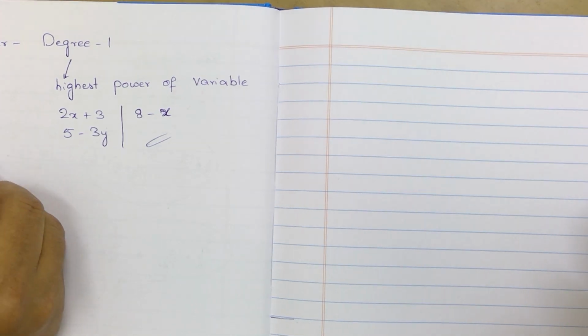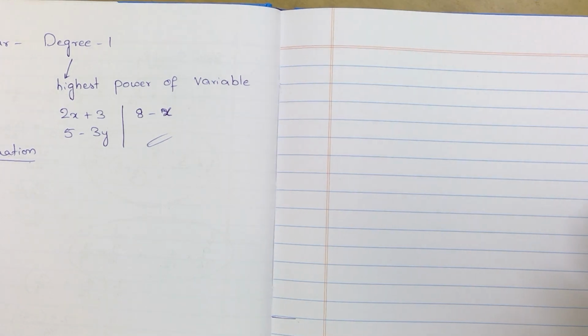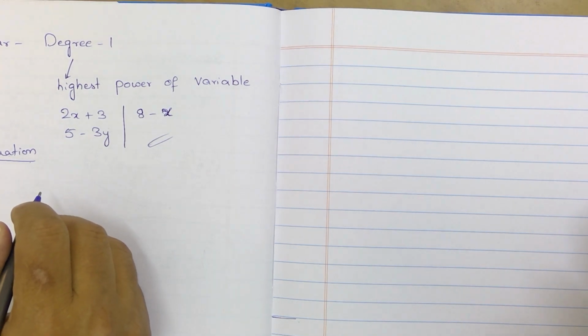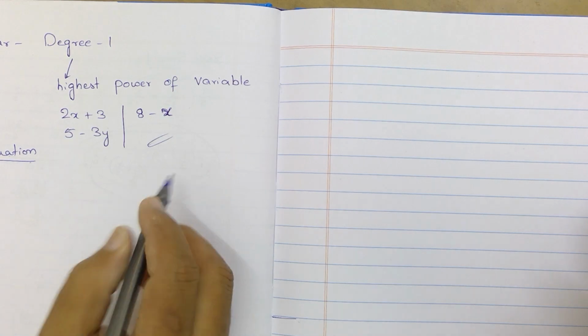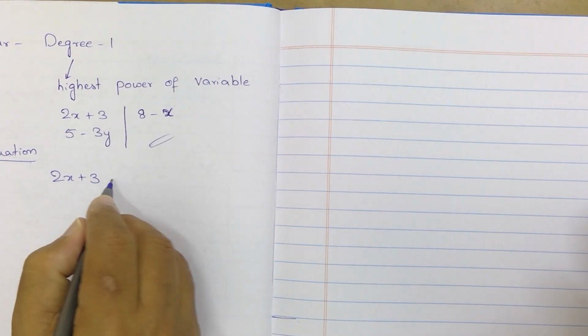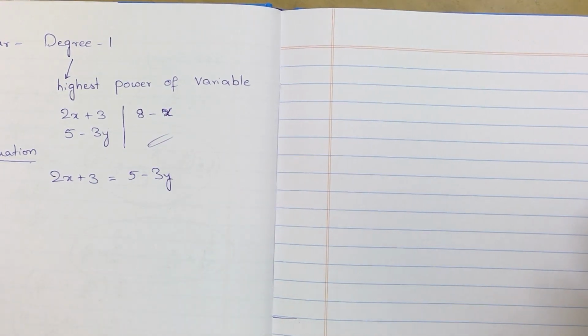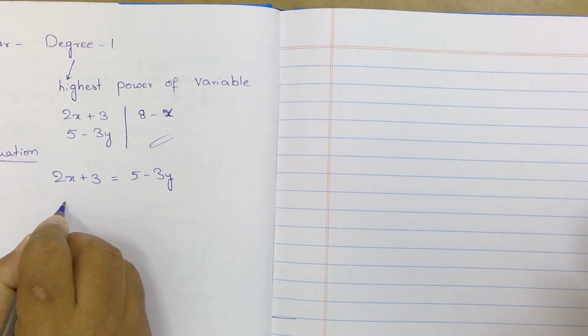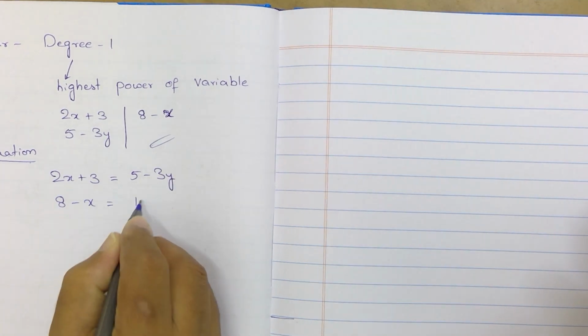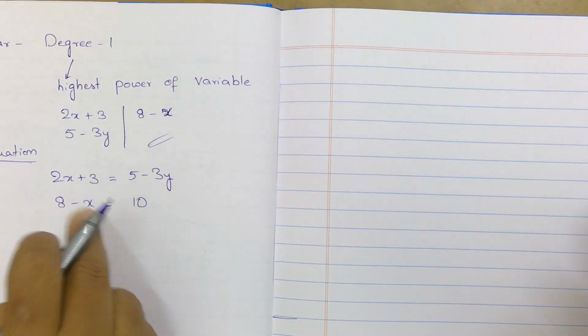And what is an equation, my dear students? An equation is an expression which contains an equal to sign. For example, 2x plus 3 is equal to 5 minus 3y is an equation. In the same way, 8 minus x is equal to 10 is also an equation. What is the difference between the first one and the second one?